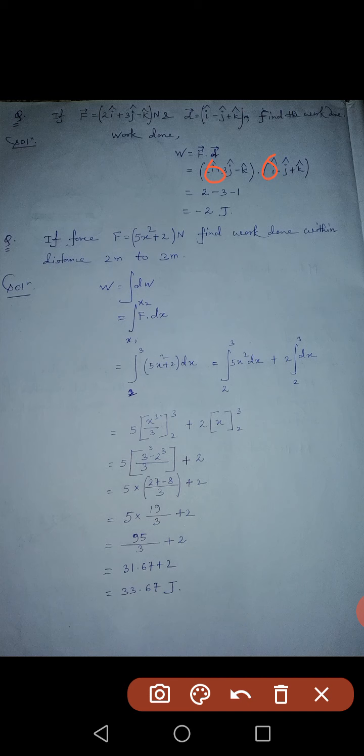So here the coefficient of i is 2 and here it is 1, so 2 into 1 is 2. Coefficient of j is 3, here it is minus 1, so 3 into minus 1 is minus 3. And here the coefficient is minus 1 and here it is 1, so 1 into minus 1 is minus 1. So finally we are getting 2 minus 3 minus 1, that means the result is minus 2, and joule is the unit of work done.